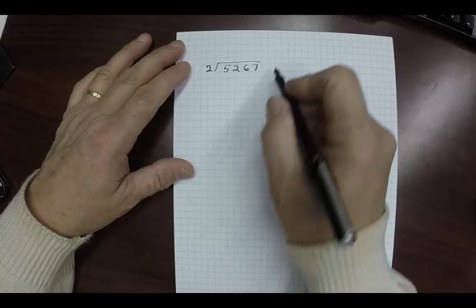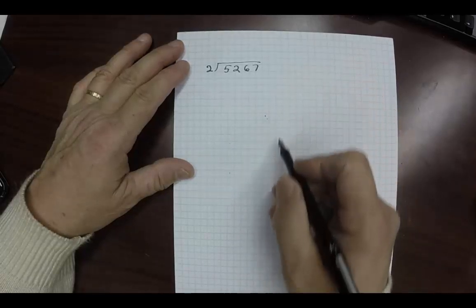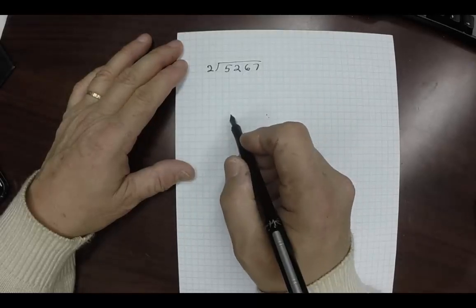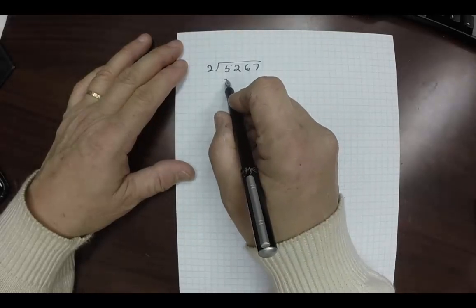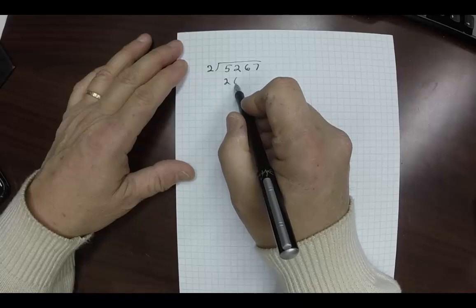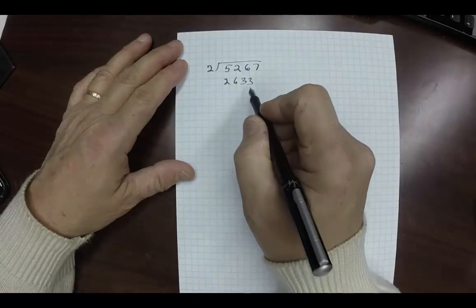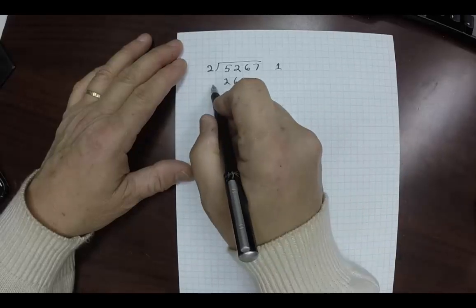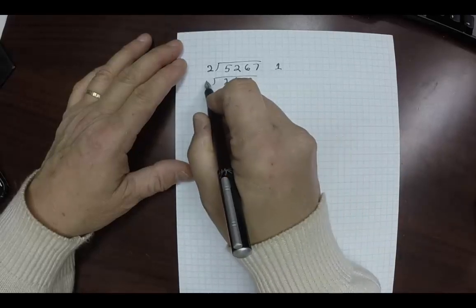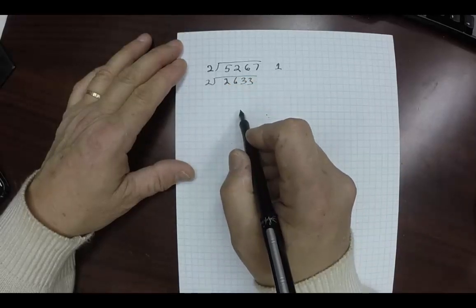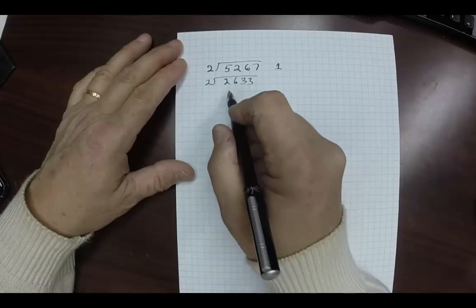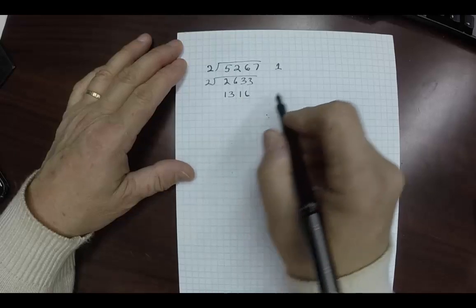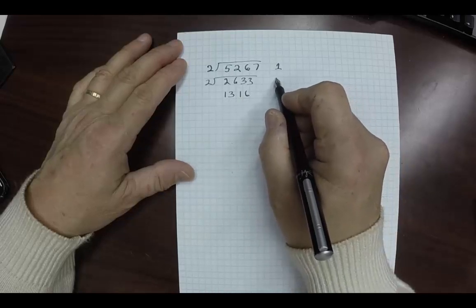5,267. And I'm looking to get the remainder. I'm going to put the remainders out here to the side. So 2 goes into 5,267, 2,633 times with a remainder of 1. So let's remember the remainder. Then we divide that by 2. And 2 goes into 2,633, 1,316 times, also with a remainder of 1.